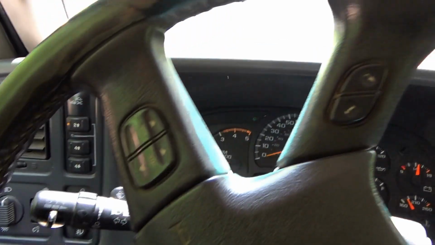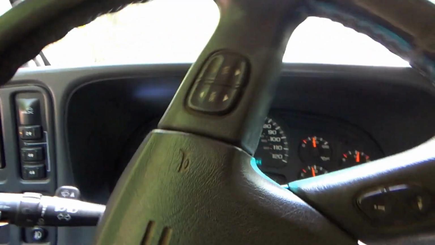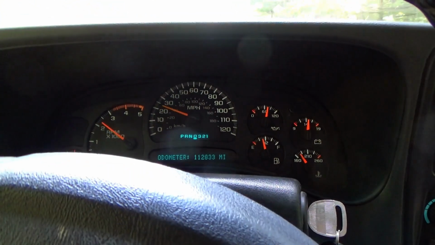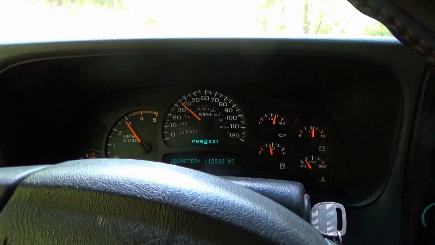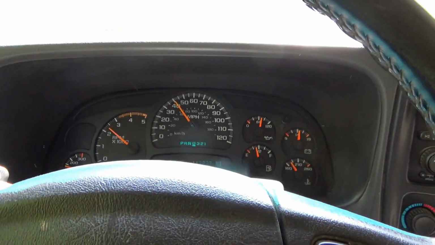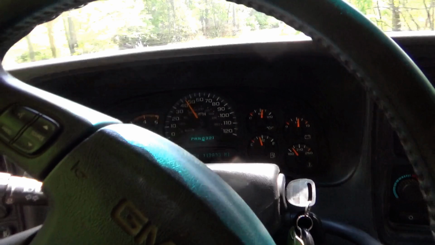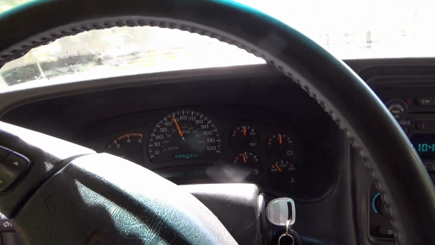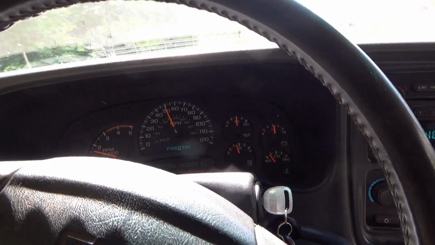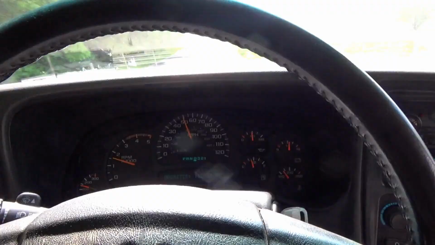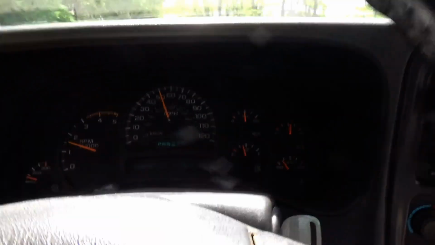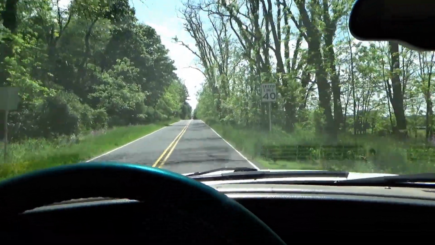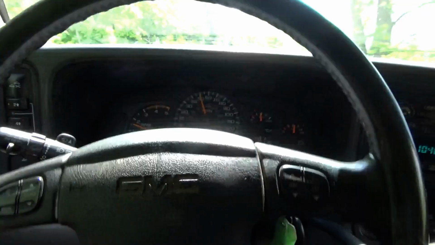Alright, here we go. Let's give it a little acceleration. Run it through the gears. Oh, it's got some boost now. Smooth shifting. Steering is all over the place, but nice. Another beautiful late spring day. This is how much free play we have.